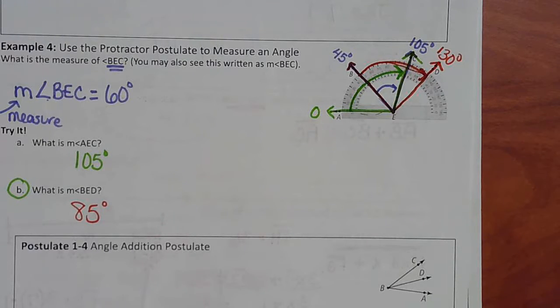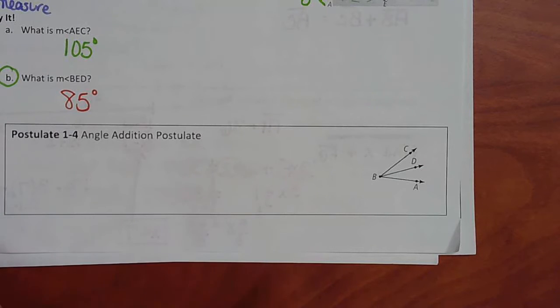All right, bad news. I'm going to start adding in some variables and letters and stuff. Okay, angle addition. So yesterday and the day before, we did segment addition. And angle addition is very similar, except you're going to see a lot more letters. Don't freak out, it'll be okay.